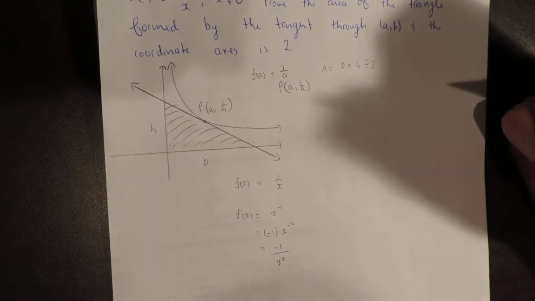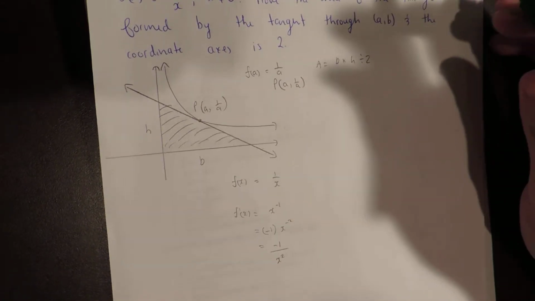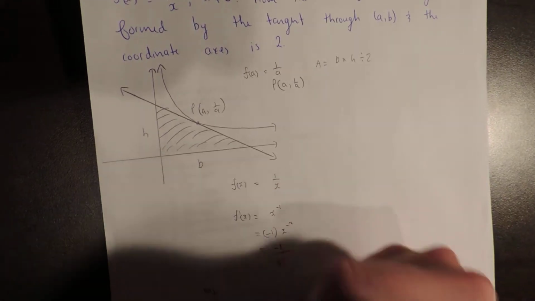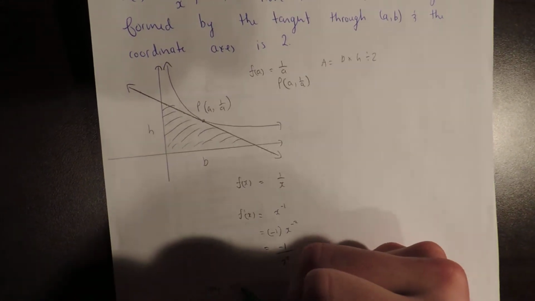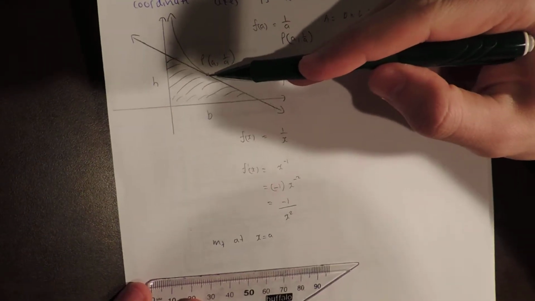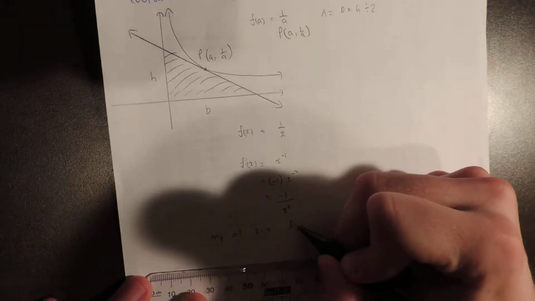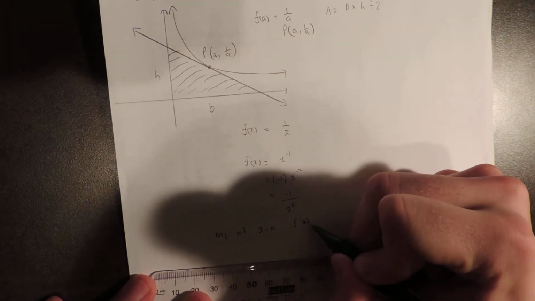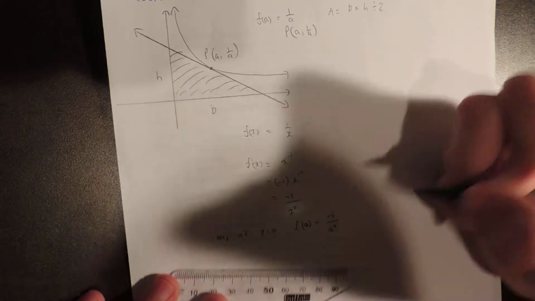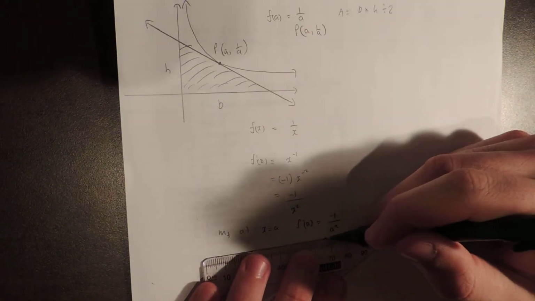Now, let's get the slope of the tangent at x equals a. So m_t, which is the slope of the tangent at x equals a. Right here, that's a, point A. So f prime of a equals negative 1 over a squared. So this right here is the slope.